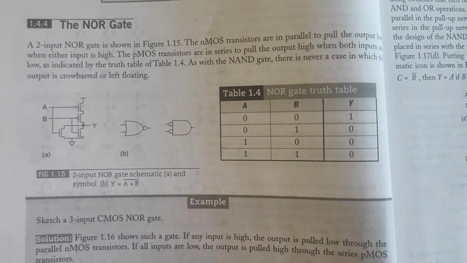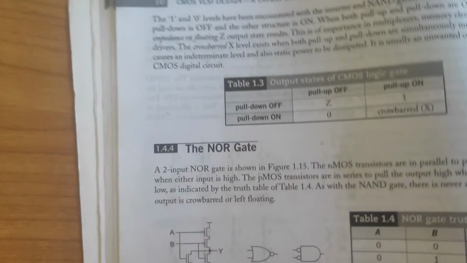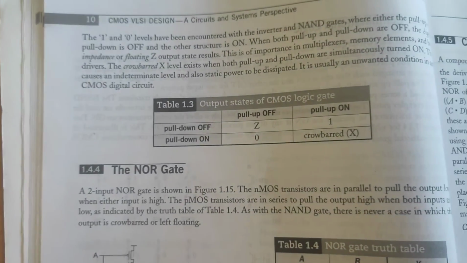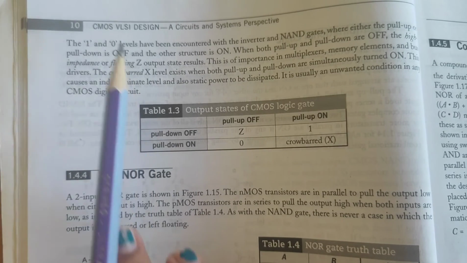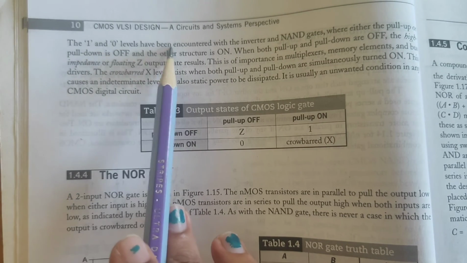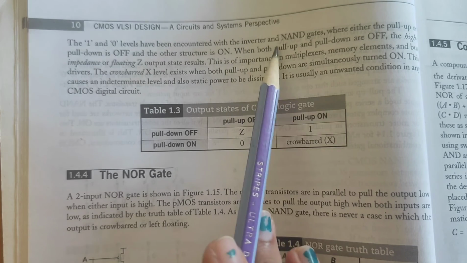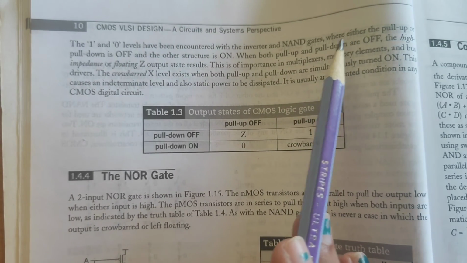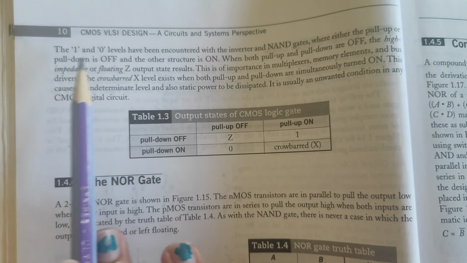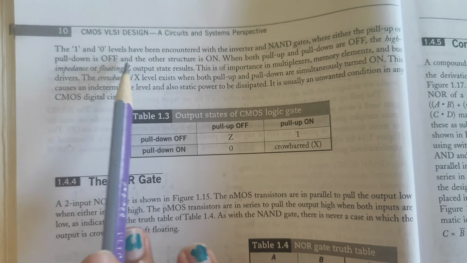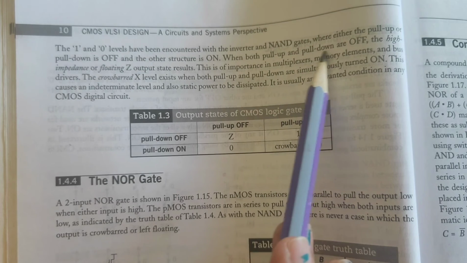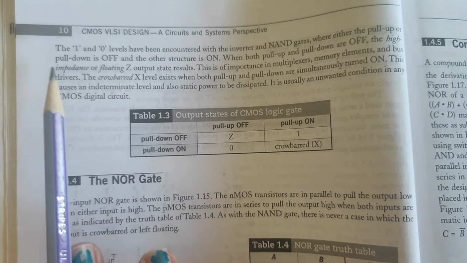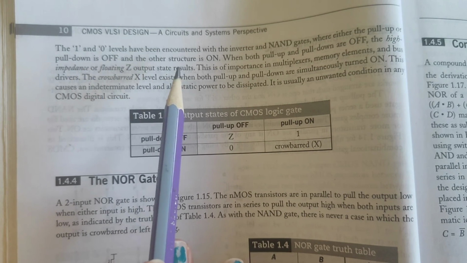Now this is the table 1.3. So the 1 and 0 levels have been encountered with the inverter and NAND gates, where either the pull-up or pull-down network is off and the other structure is on. When the pull-up network and pull-down network are both off, the high impedance or floating Z output results.